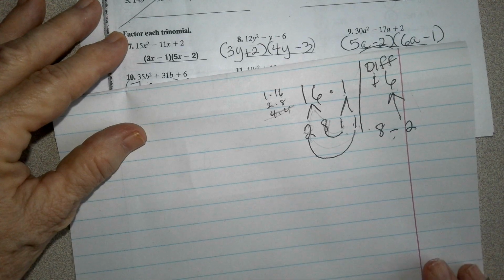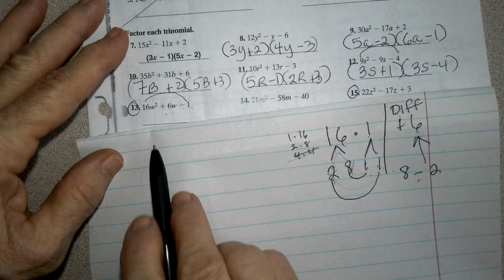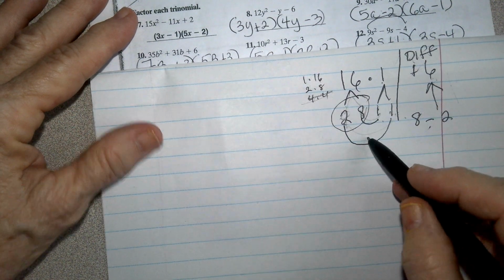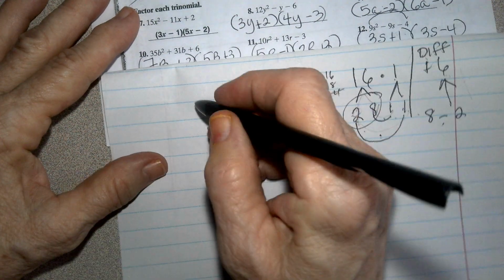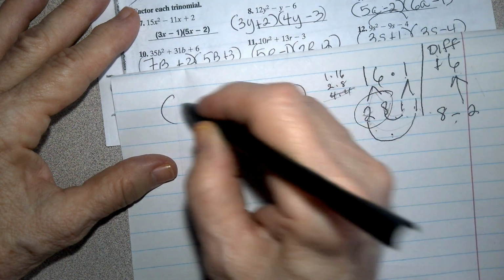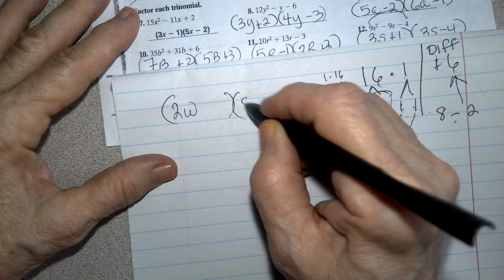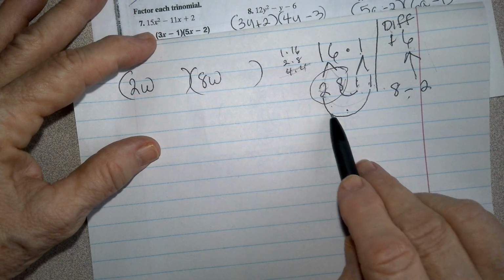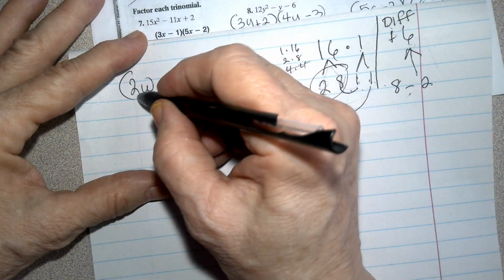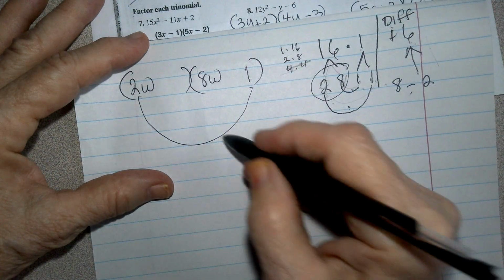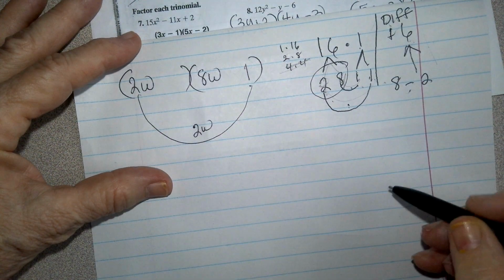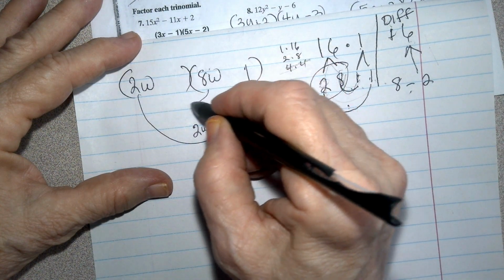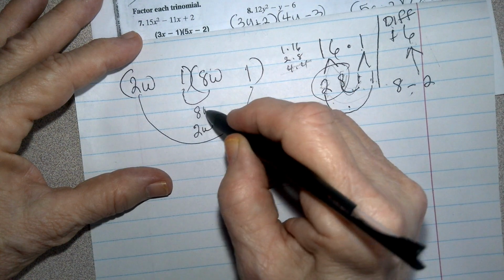So there we go. Then we're going to go ahead and start. We know that, again, it's a W. So here are my first 2W and 8W. That has to go in the parentheses. 2W times 8W. And then the 2 was multiplied by a 1. So 2 and the 1, which, by the way, we'll just go ahead and put it. That's 2W. And then we did 8 times a 1. So 8 times a 1 would give us the 8W.